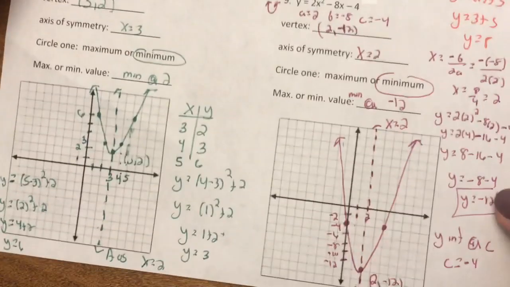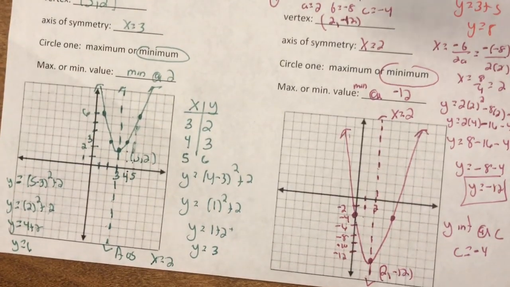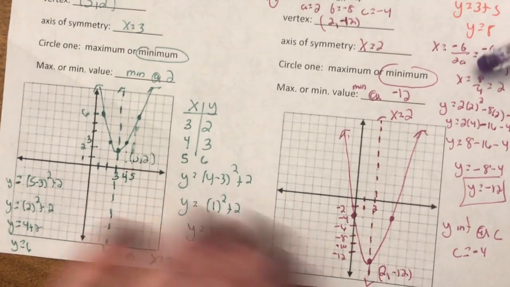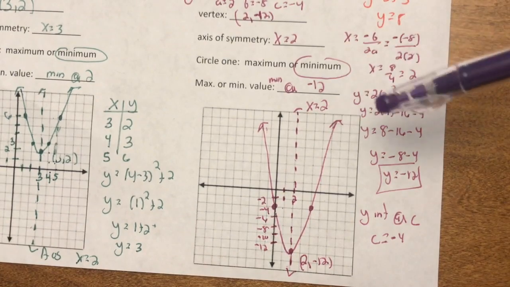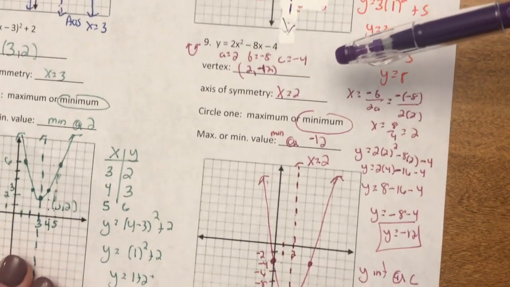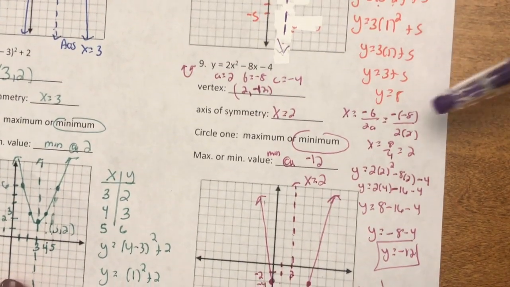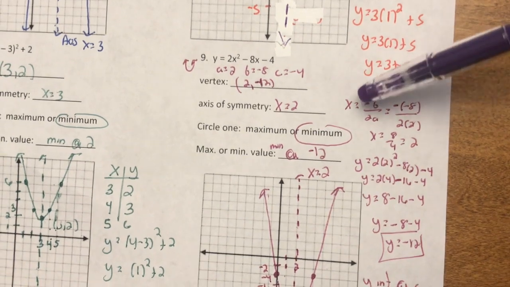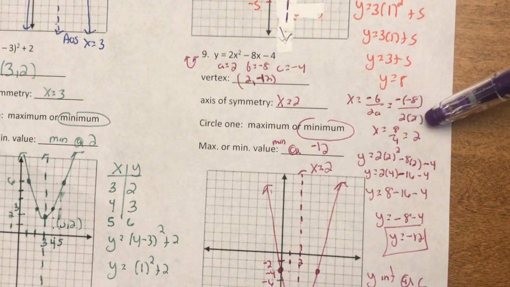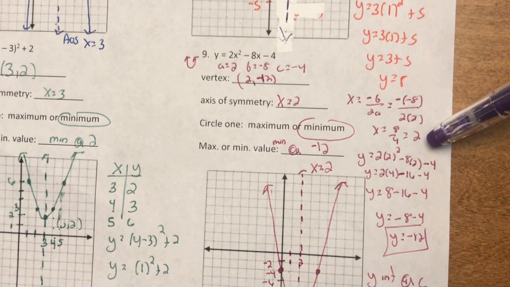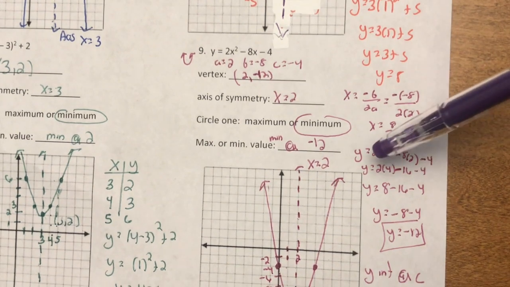If you take a look at question number 9, same idea. It's in standard form. So you're going to do opposite of b over 2a. I have that over here. And again, identify your a, your b, and your c value. Opposite of b over 2a is the opposite of negative 8. Again, it's another mistake students will make, so be careful of that. Opposite of negative 8 over 2 times 2, that's 8 over 4, which is 2. X coordinate is 2.